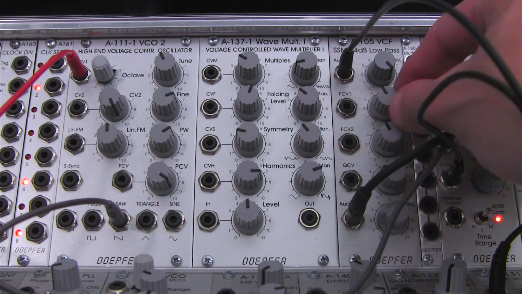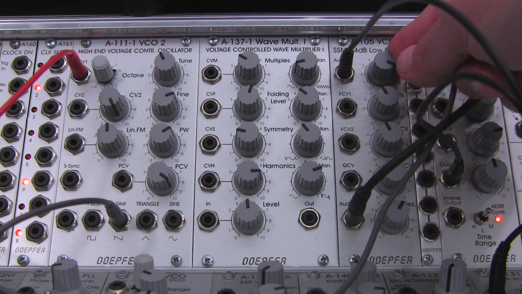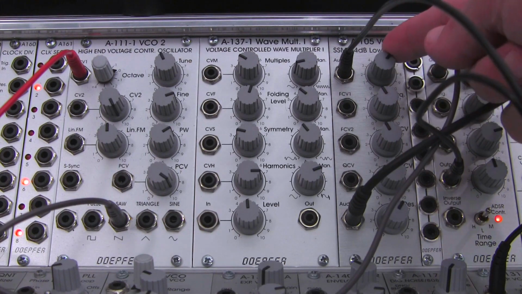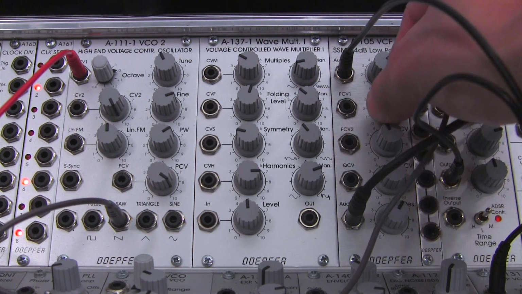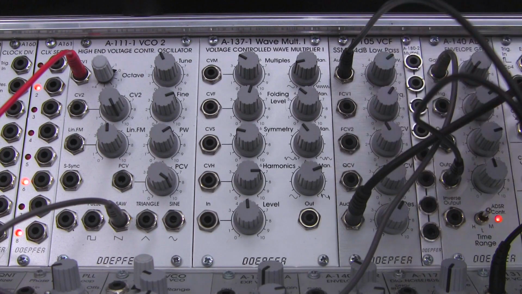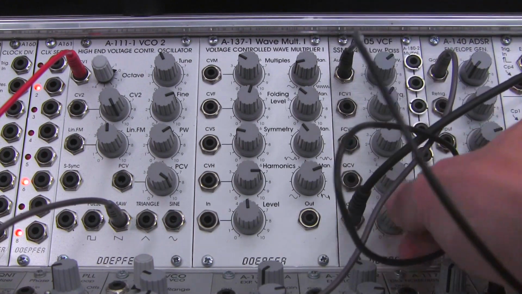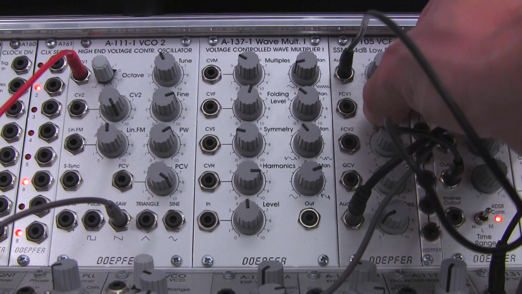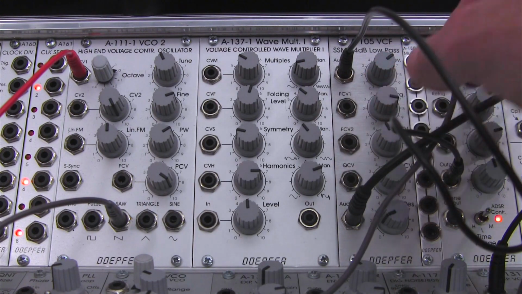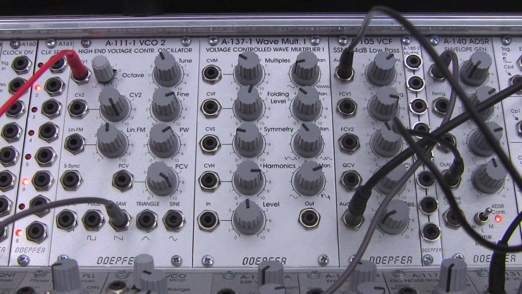We got it already going into our filter. Got the level all the way up, so we should be hearing some nice crunchy sounds. And then we're going to turn up the cutoff frequency. So there's our basic sound. Let me bring down the resonance a little bit so we just get regular cutoff for now. Okay, now let's do some modulation.